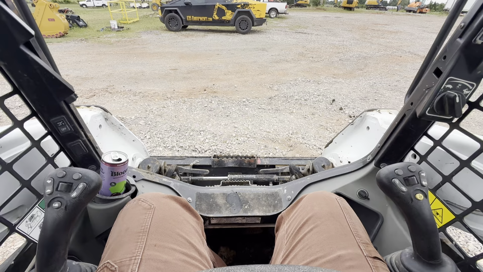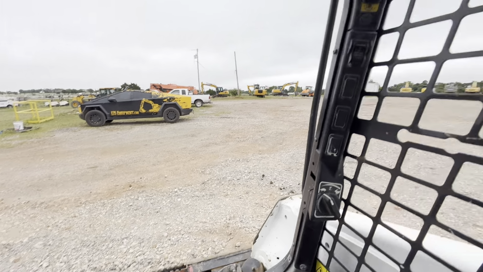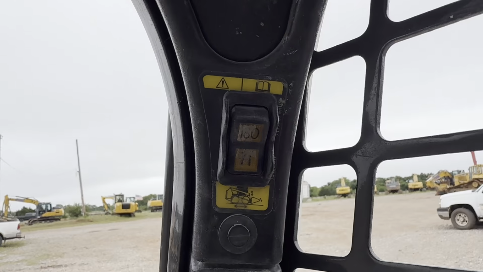I35equipment.com. Today we're in the Bobcat T595 track compact loader skid steer. We're going to be showing you how to go between ISO and H pattern controls for your skid steer.